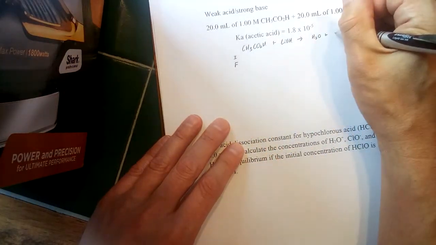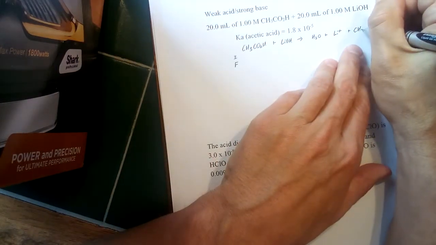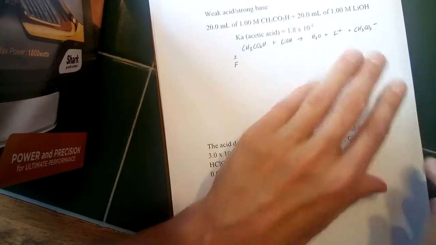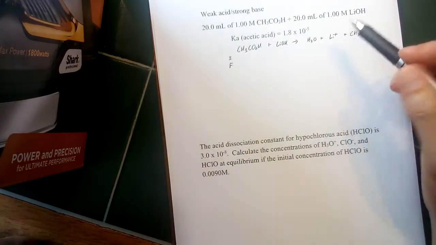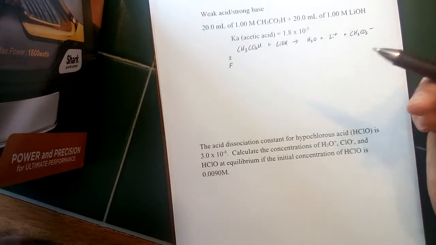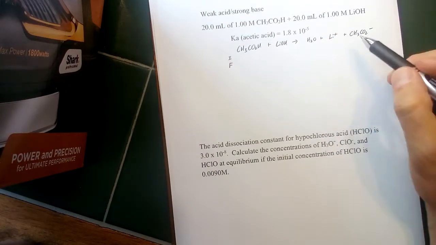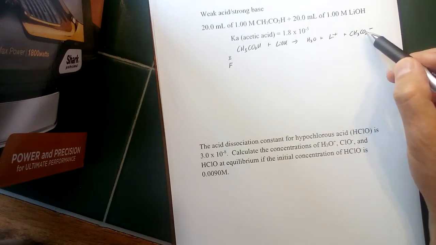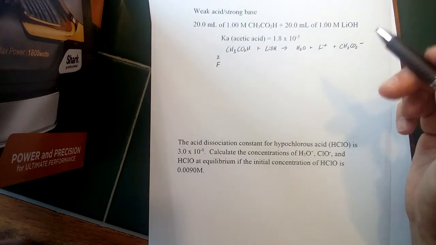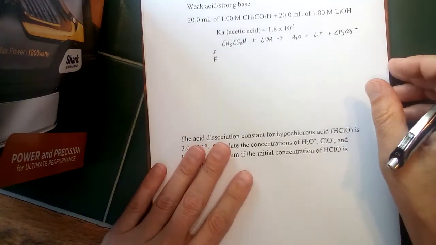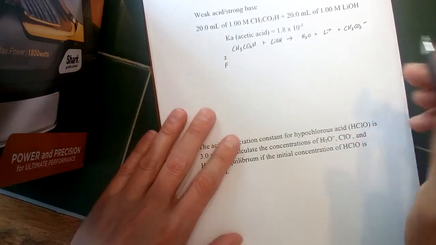weak acid. So I'm just going to write those separately because I want to point out what it is that we need to be worried about, what we don't need to be worried about. Lithium, being the conjugate in a sense of the strong base, doesn't have an effect on the pH of the solution. So we don't need to worry about how much lithium is around. But acetate here is the conjugate of the weak acid, so it in itself is a weak base. So we're going to have a concentration of weak base left over after this initial strong base reaction.